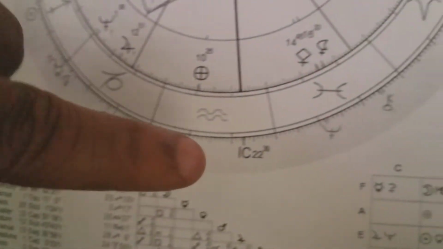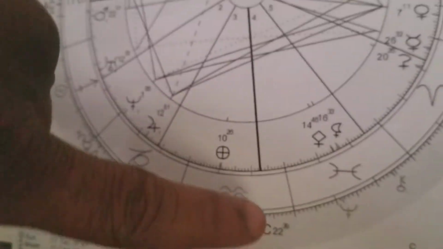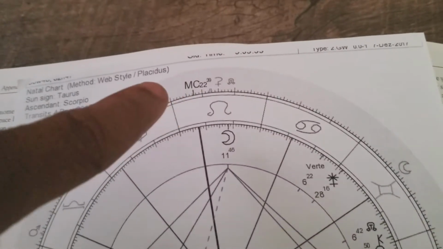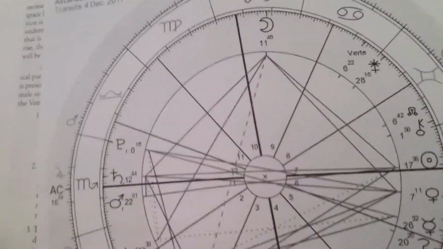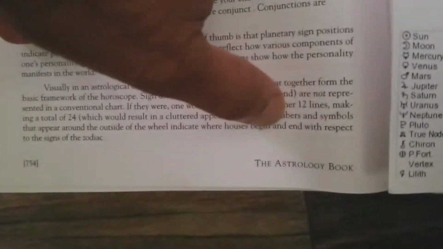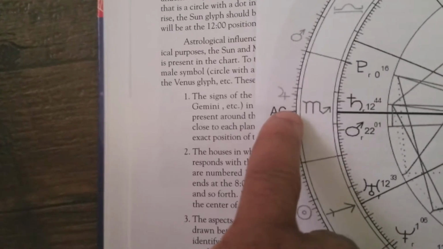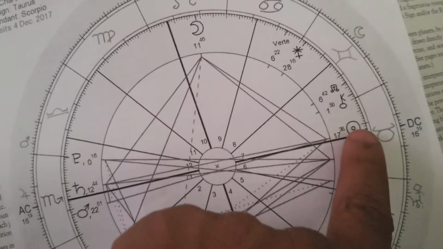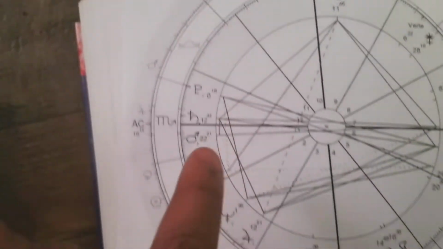They don't have them all out here, but they have them on the major ones, which is the first one, the fourth one, the seventh one, and the 10th one. The 10th one is called your midheaven. That's your career. So see, here's 22 degrees Leo. You see what I'm saying? That's what they said. The numbers and symbols outside of the wheel indicate where the houses begin. So his first house starts at 16 degrees Scorpio. See? It's way, way deeper than just your sun sign. If he just knows he's a Taurus, that don't tell him none of this stuff.